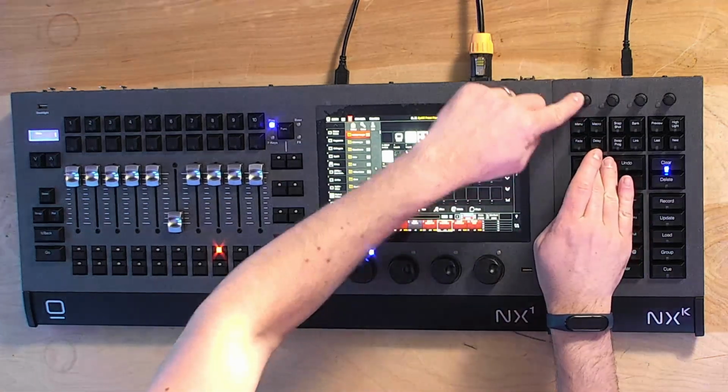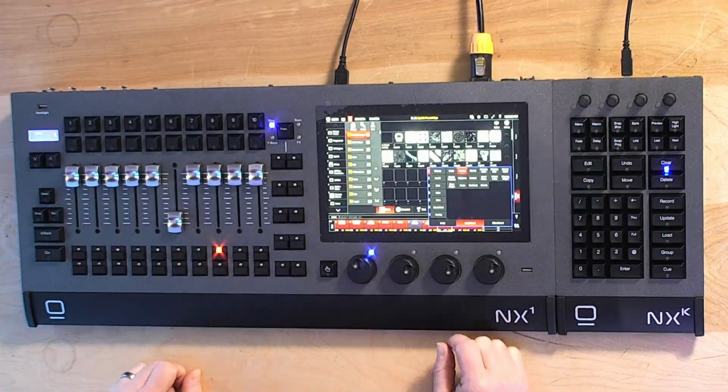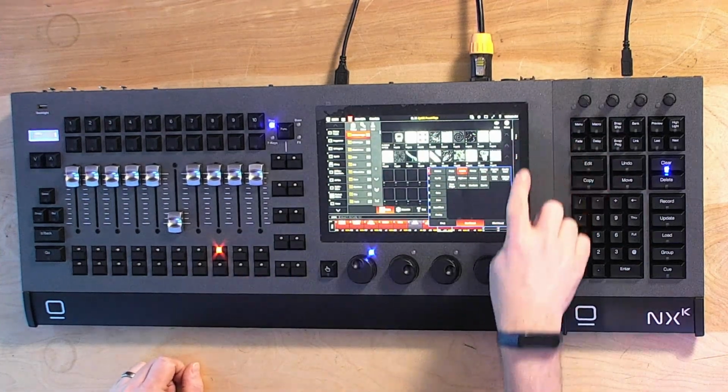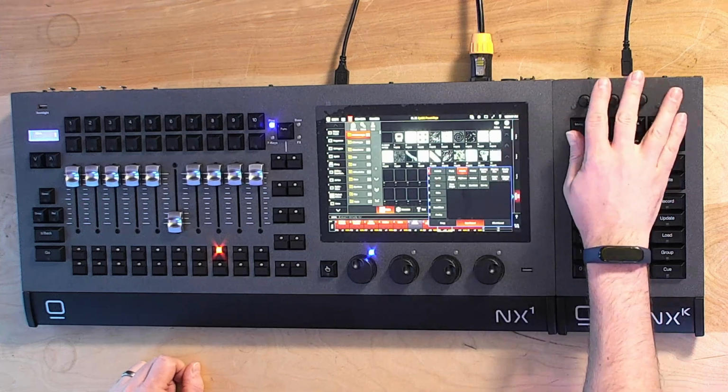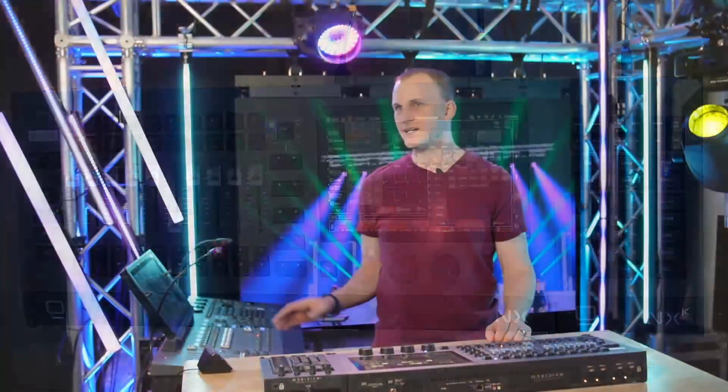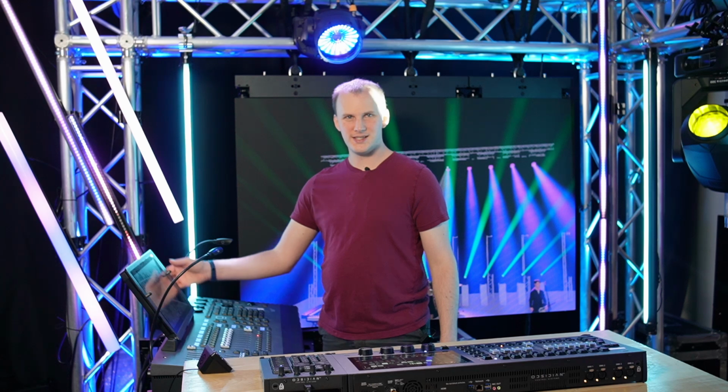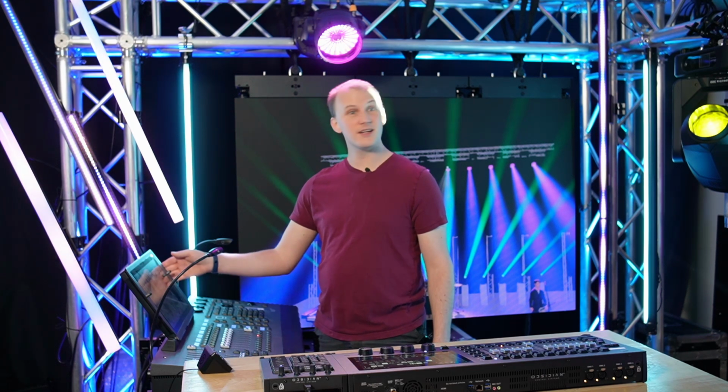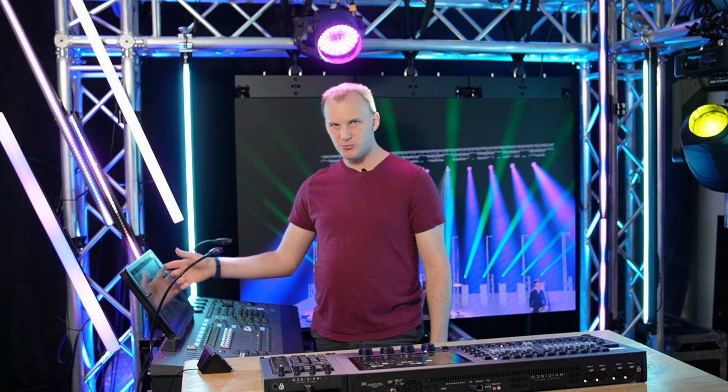Okay, your side encoders can be set to all sorts of different things, and they don't change. In the NX1, they're here, right? On an NX2 or NX4, they're on the side of your screen. Those things that exist there that you never touch, you should put something on them.